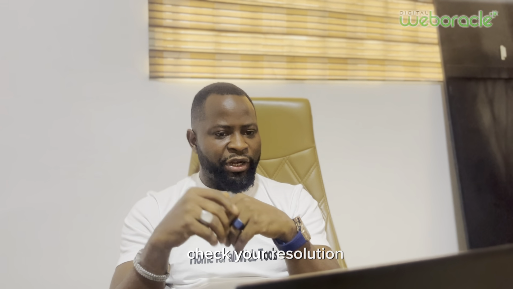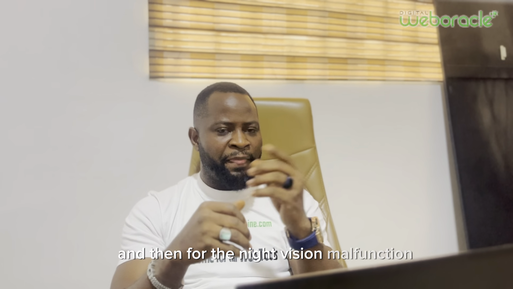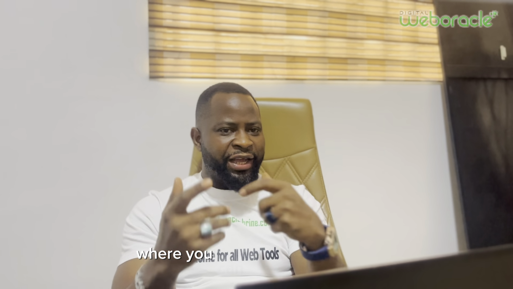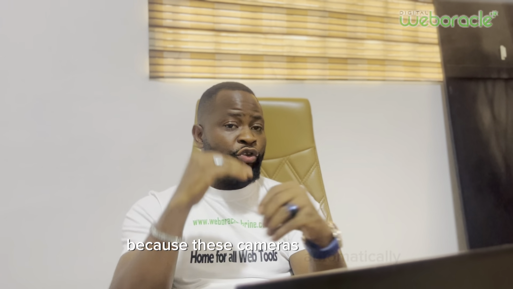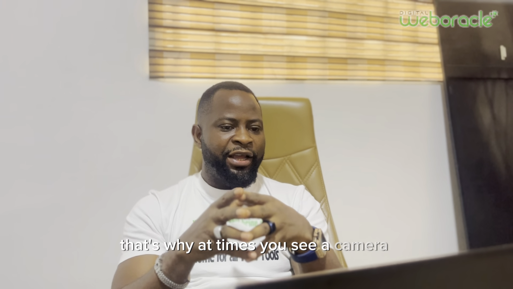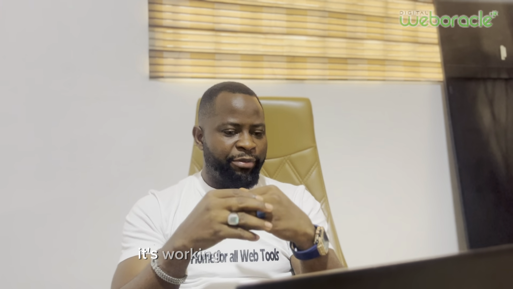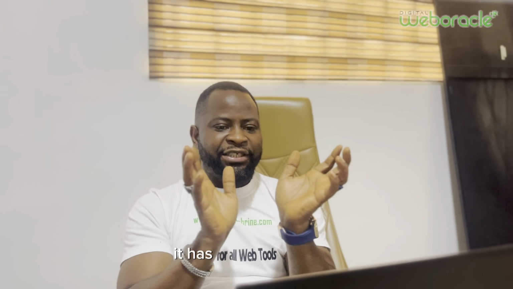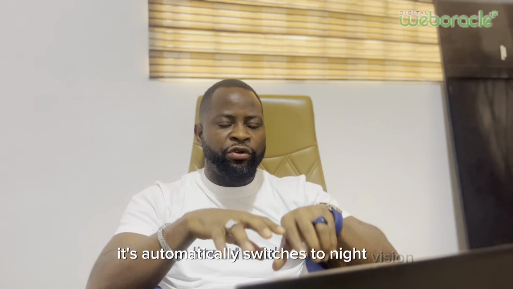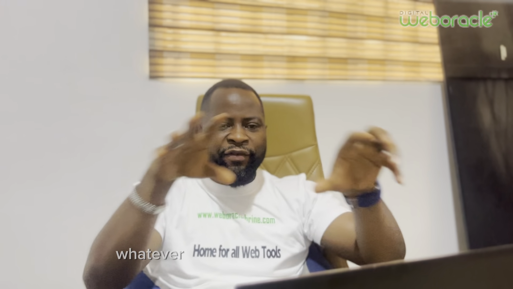And then for night vision malfunction, there are night vision settings where you can set your night vision, because these cameras automatically switch at night. That's why at times you see a camera at night and feel it's not working. It's working, because once it's night, it automatically switches to night vision and can still capture whatever is going on in that environment. So there's always a need to check all those issues that might arise in your camera installation, okay?